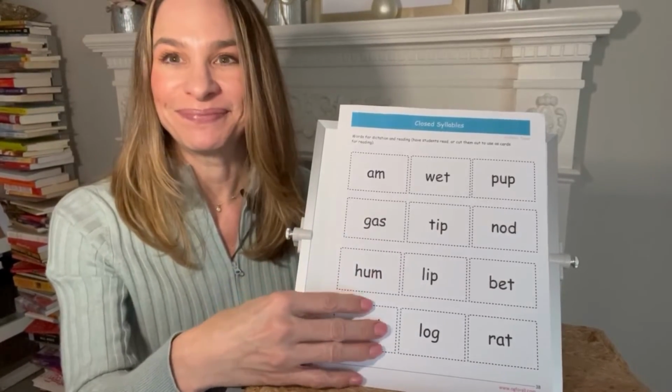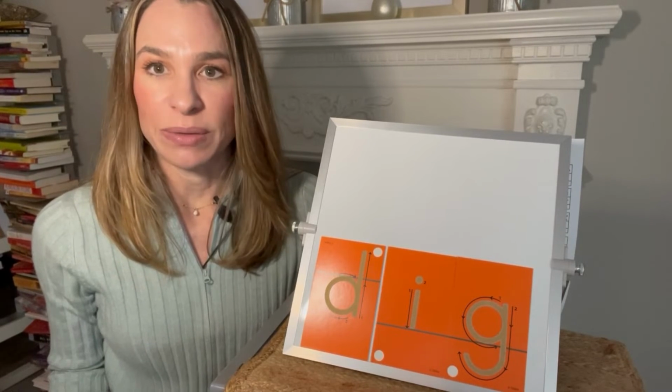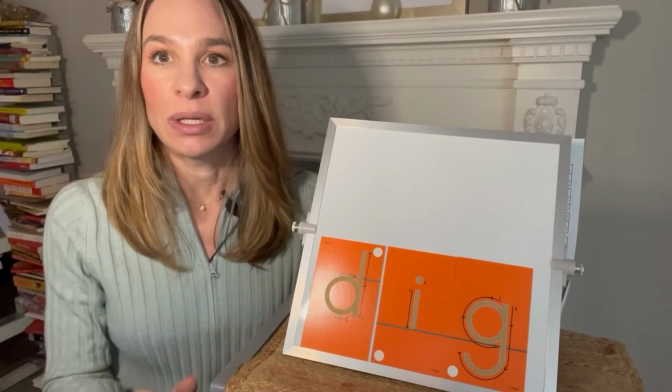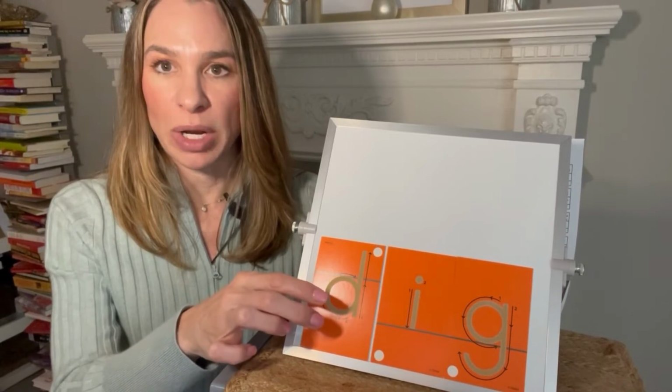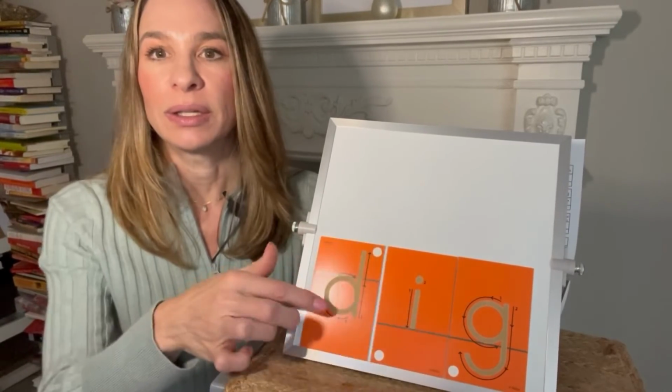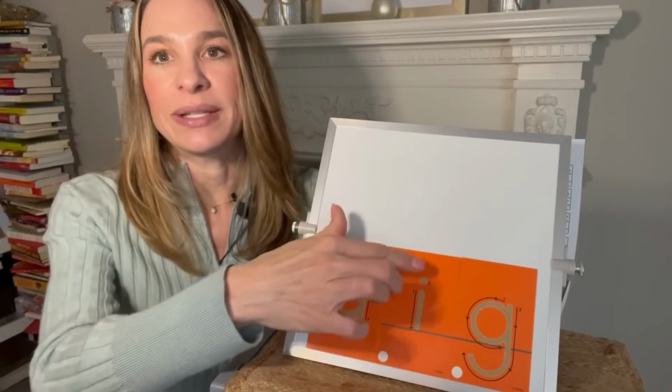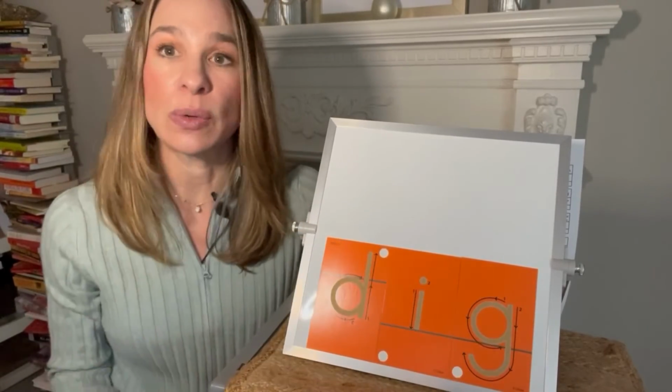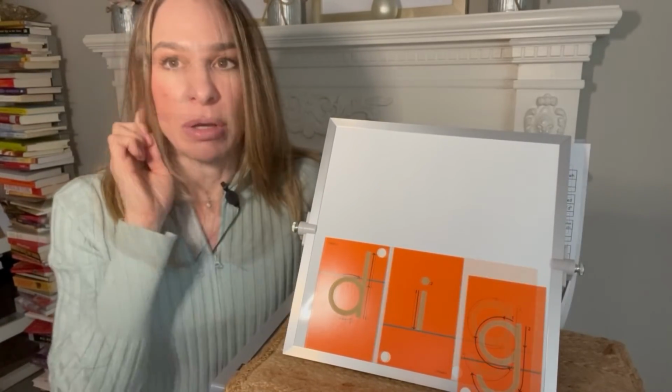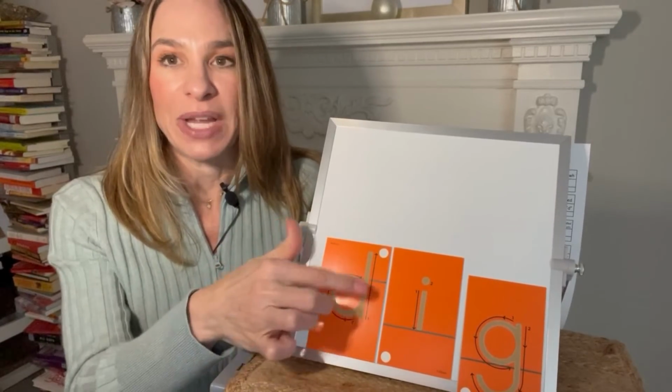Another exercise you could do is have students segment out sounds. So you have the word dig, and you have them pull out the cards: d, ig, dig. This is another example where they can trace d, ig, and say it out loud. So this is multisensory: the auditory, visual, and writing it, and kinesthetic.